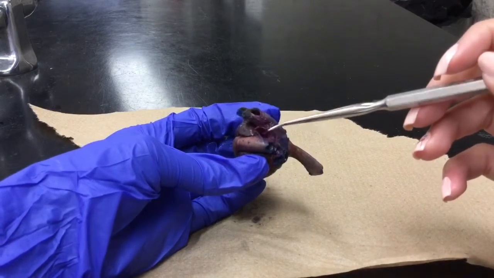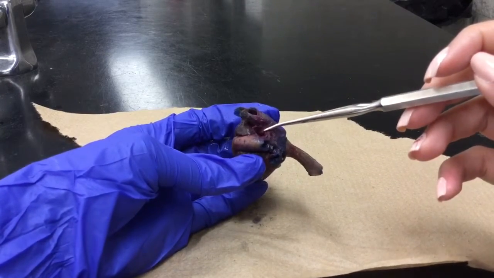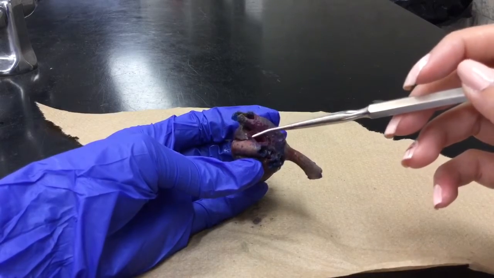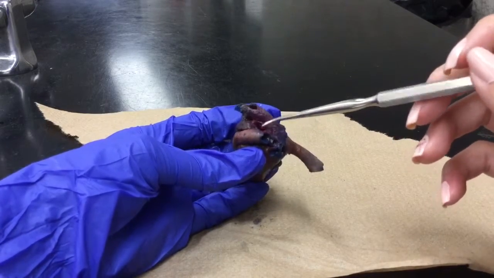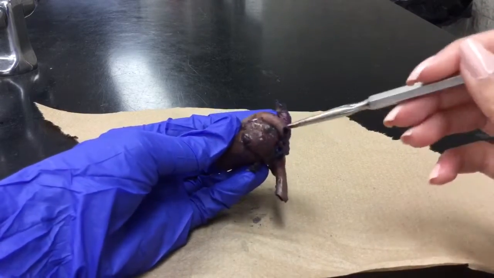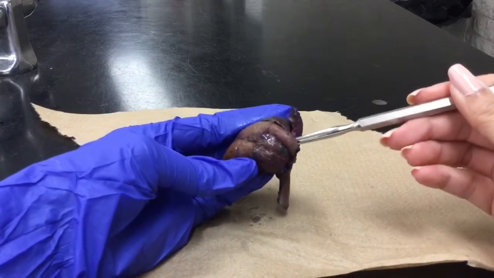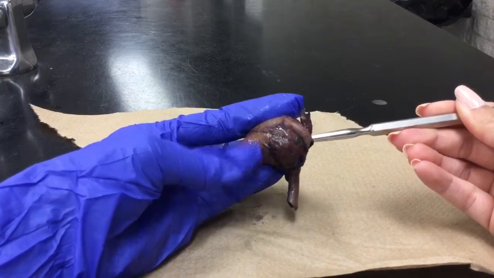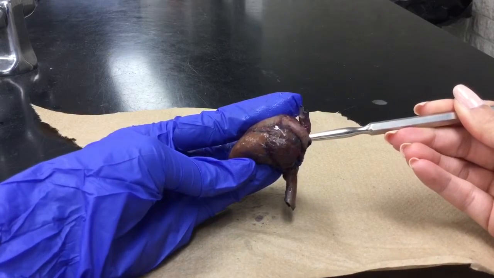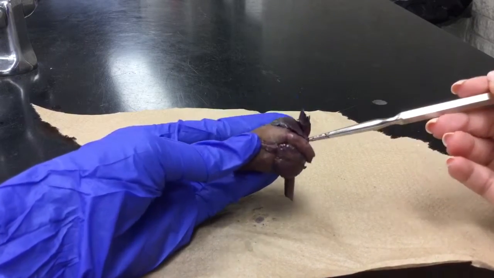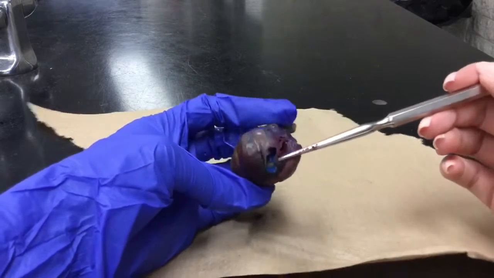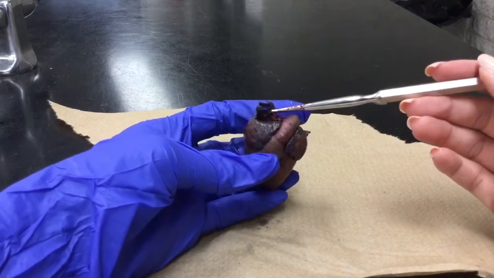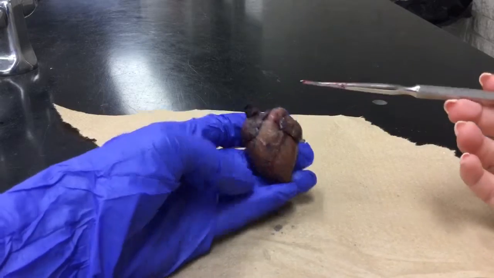The aorta would be this huge vessel right here, the largest blood vessel in the body. This is the aorta, and when I put the probe in, it goes all the way down past the aortic semilunar valve and into the left ventricle. You probably can't see it, but I can feel it bulging right there. All right, so those are the basic features of the external anatomy. Let's go ahead and get started with naming.